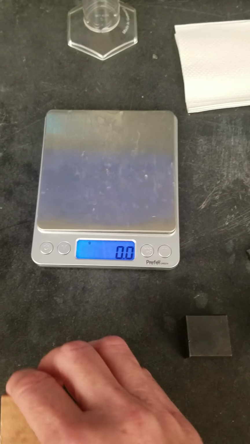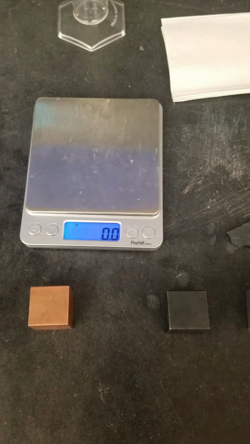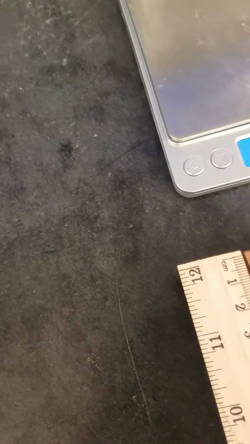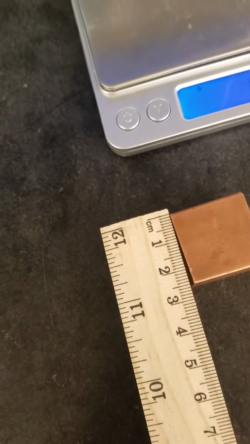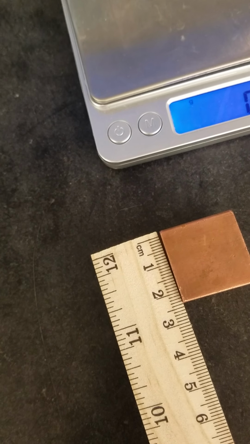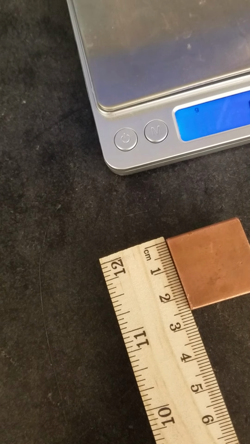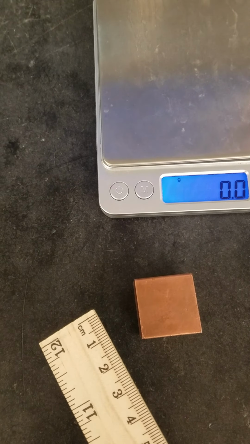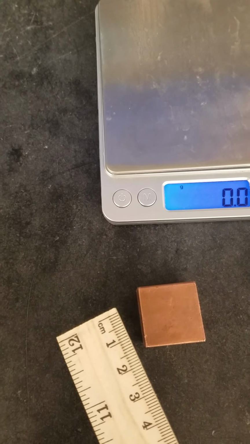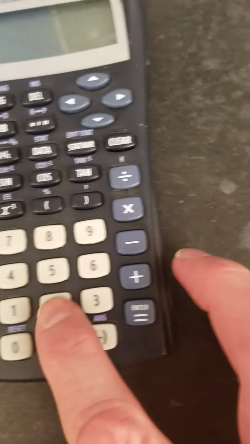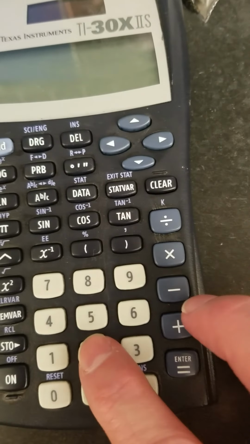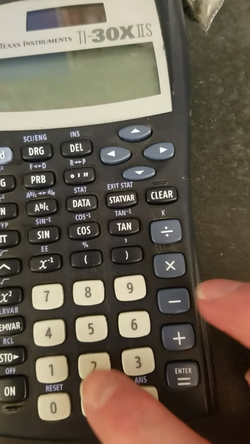I would measure the cube in centimeters to get the volume, making sure I line that up right. So that is 2.5 centimeters. Now to find volume, we have to have three sides. So on a cube, it's going to be the same every time. So we say 2.5 times 2.5 times 2.5.